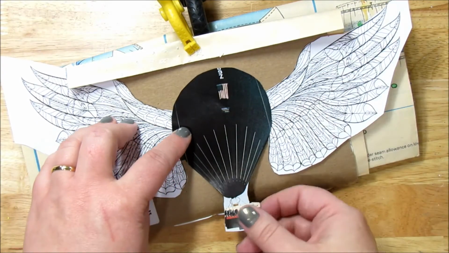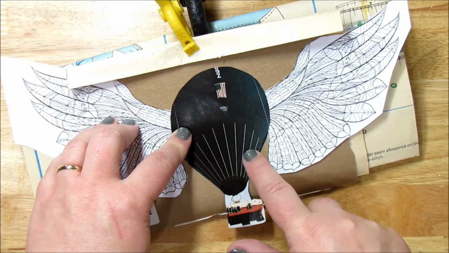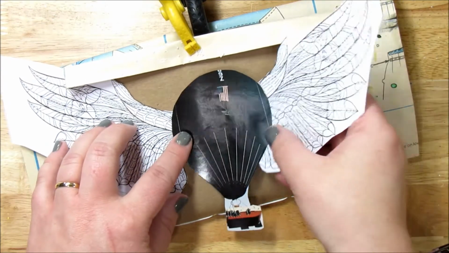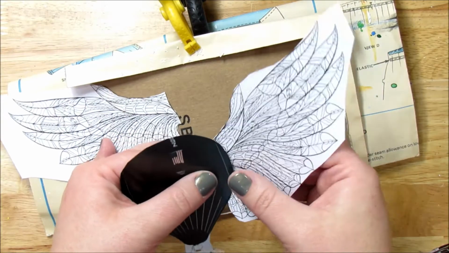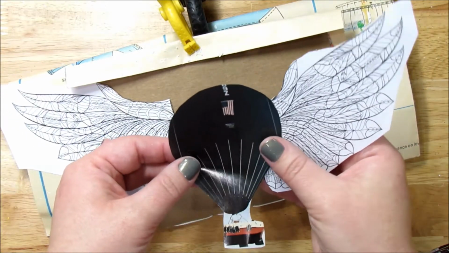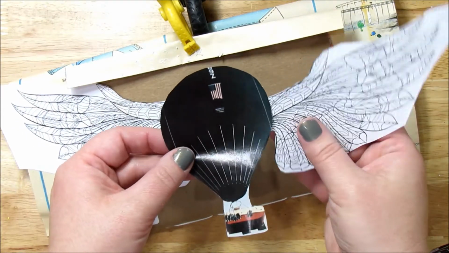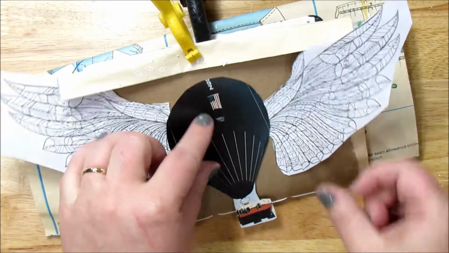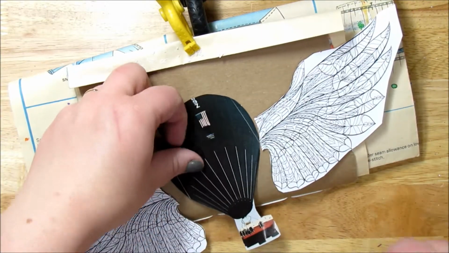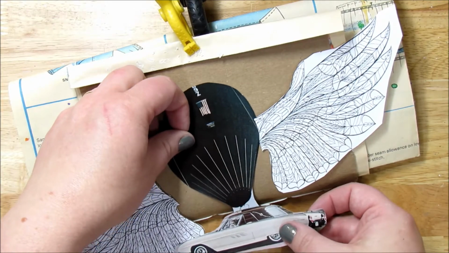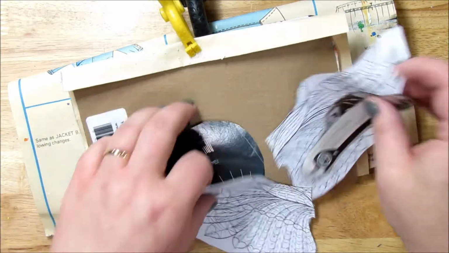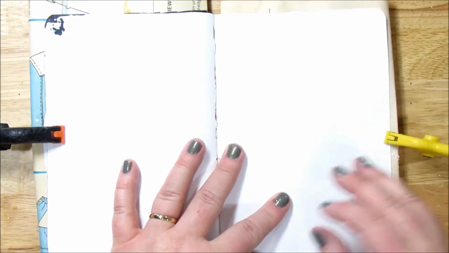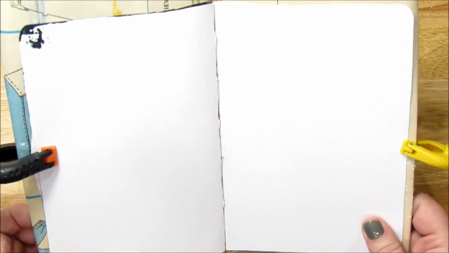So I have a hot air balloon that I cut out of a magazine. I have these wings. They were part of an owl, and I don't know where the rest of it went. Anyway, it's part of an owl, but these beautiful wings go well with it. And then we have an old car that will be down here inside of the basket. So that will be the main focal point. And of course, we'll add some doodles probably as we go.